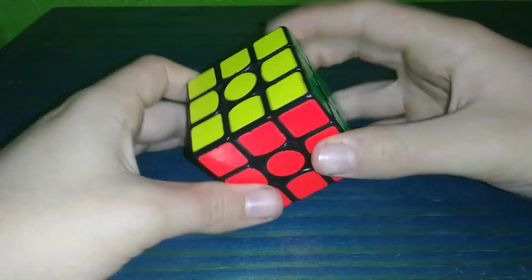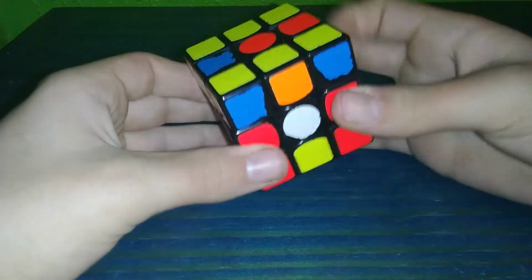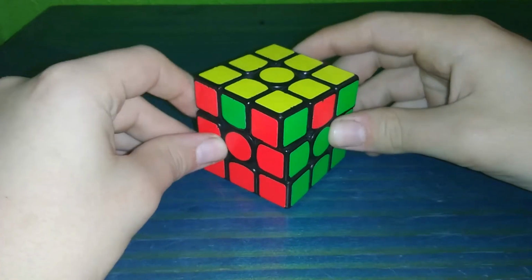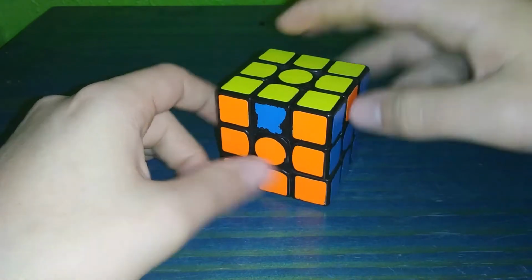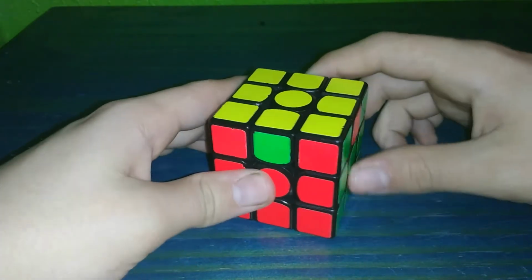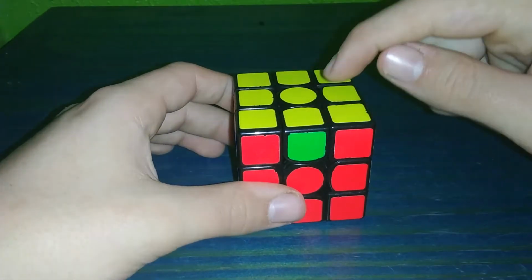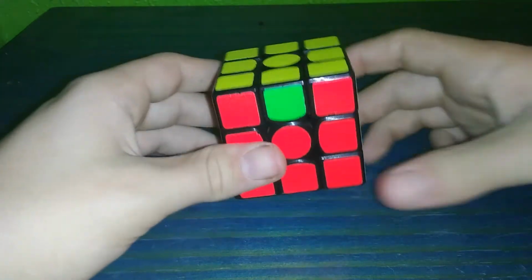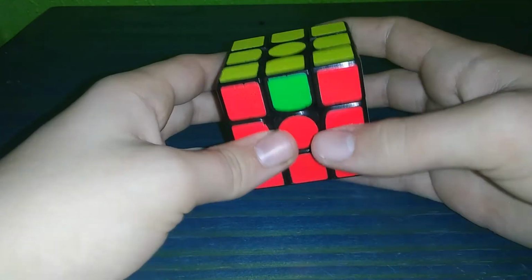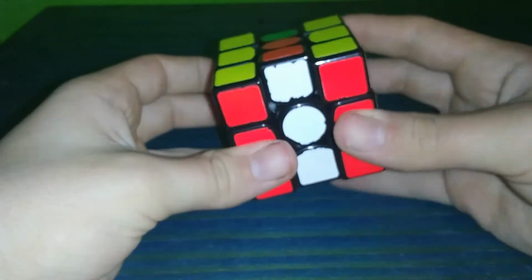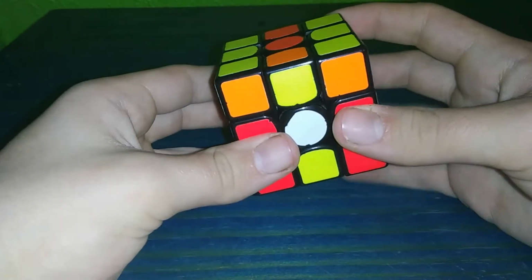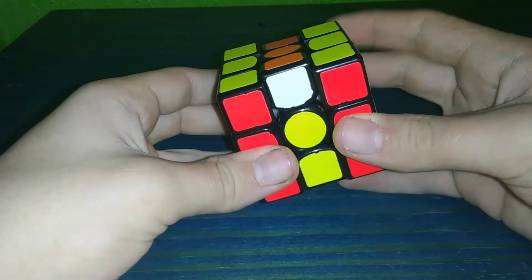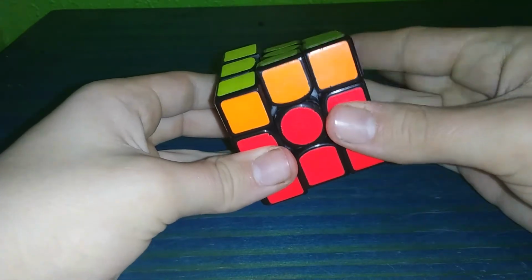So the next algorithm is called Z-Perm, or Z-Permutation. It looks like this, where there's 2 adjacent swaps and 2 adjacent swaps in the back. So you're going to get it so that one of the swaps goes from right to front, the other swap goes from back to left, and then you're going to do a very similar algorithm to the last one, and it goes M2, U, M2, U, M, just one M, U2, M2, U2, M, U2.